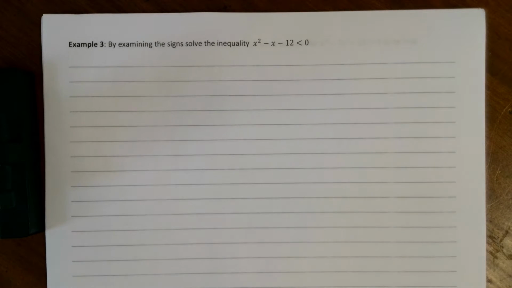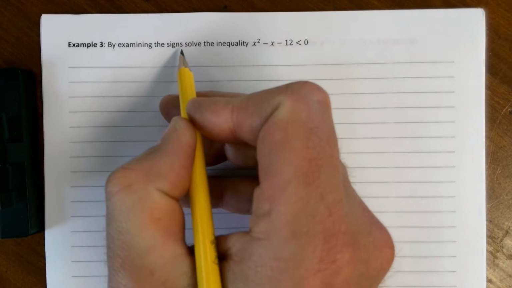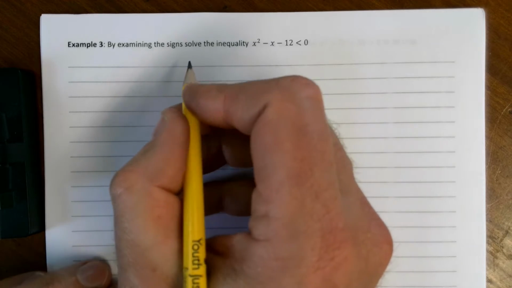This is GCSE Further Maths Pure. We're on chapter 2 and we're solving quadratic inequalities. This time we're going to be doing it by examining the signs, or the table method.